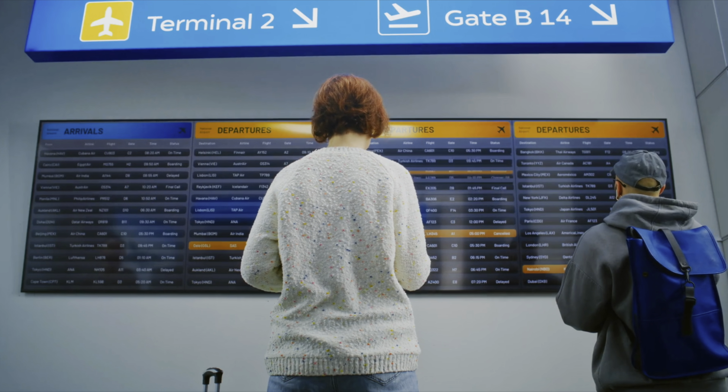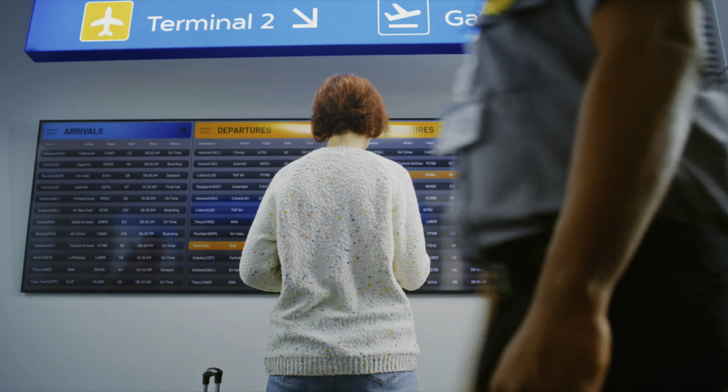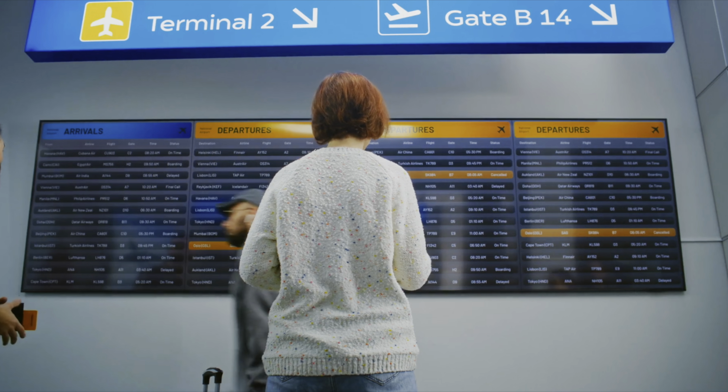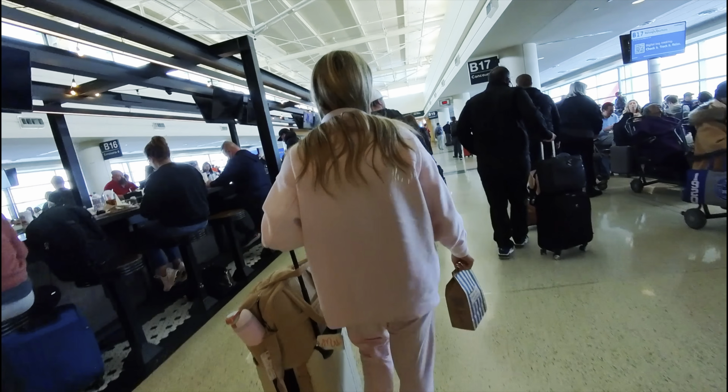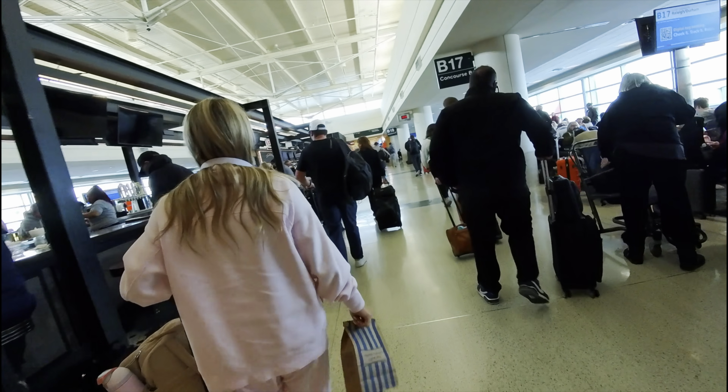Once you're through security, check the app to make sure your gate hasn't changed, or there'll also be departure screens throughout the airport where you can check your flight and gate status. My gate is located at B19, so I'll head to the Beacon concourse and walk down until I reach gate 19. Let's now talk about the boarding process on Southwest.